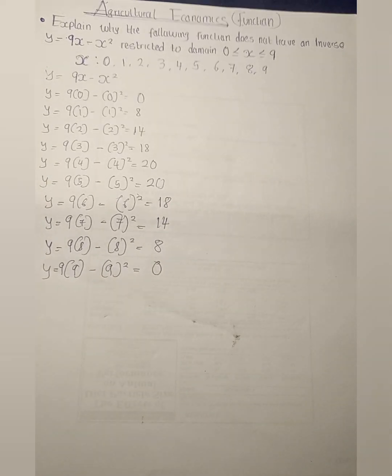0. Now, if you consider the graph of this function y equals 9x minus x squared, which is restricted to a domain of 0 is less than or equal to x less than or equal to 9, it represents a downward facing parabola, and that is the reason it does not have an inverse with the given domain.